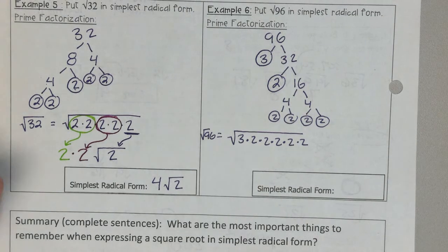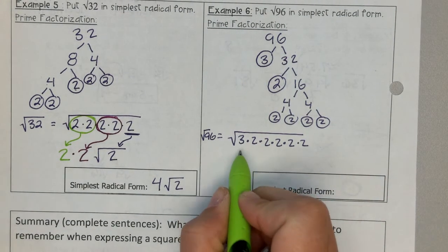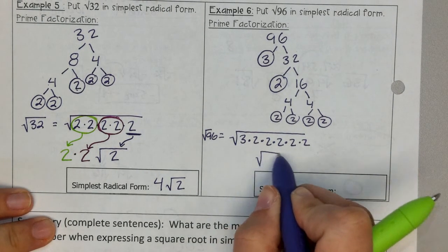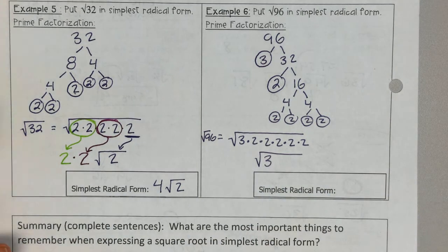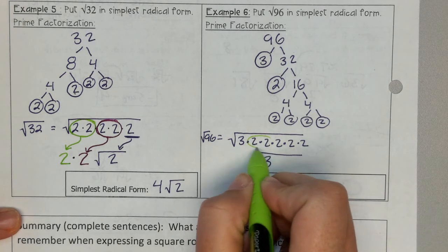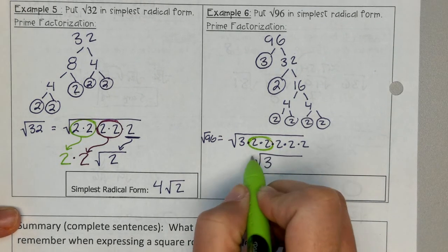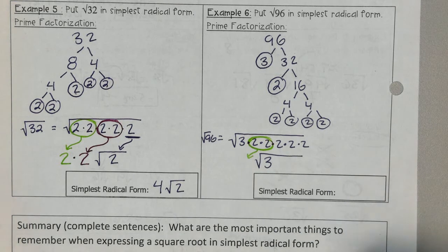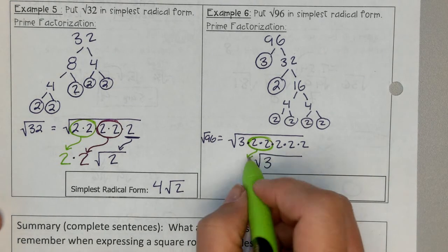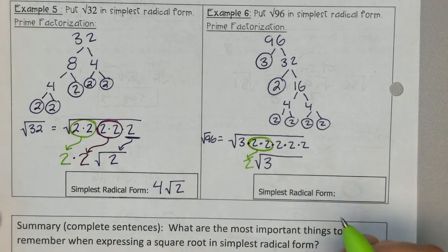Okay, so again, we're going to find some buddies. So 3 does not have a buddy anywhere. So I'm going to leave that underneath the square root sign because I had no one to buddy it up with. There were no other 3's there. I see a pair of 2's right here. I'll buddy them up. 2 times 2 is 4. The square root of 4 is 2. So anytime you see a buddy, you write it down one time on the outside.